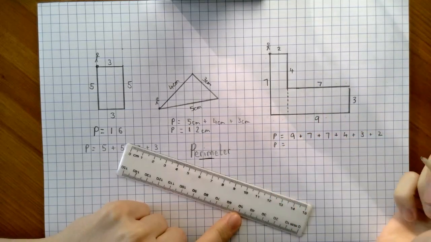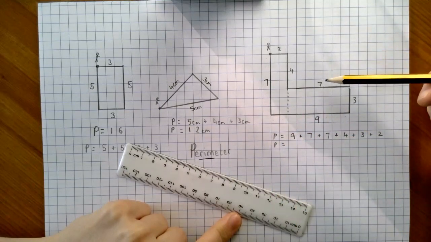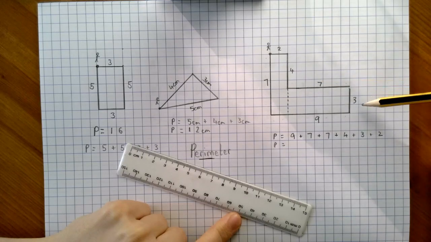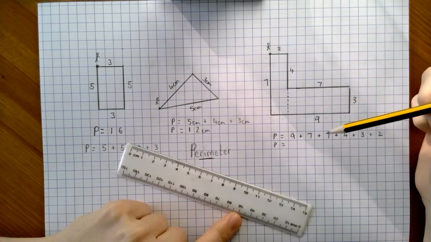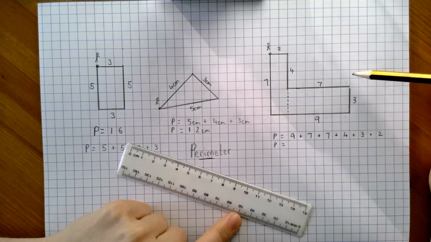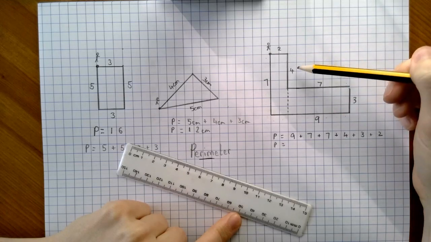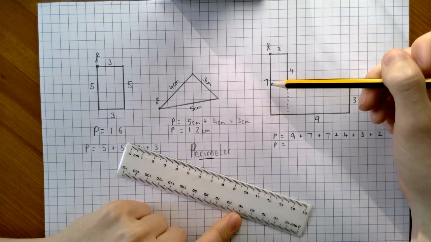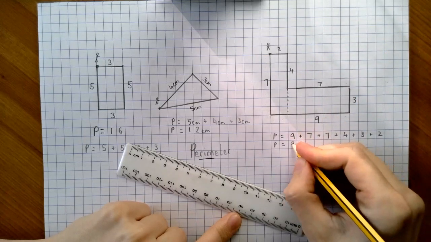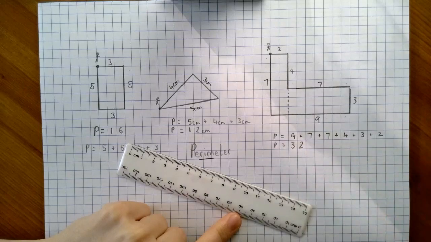It might be that you think about your number bonds and you can put 7 and 3 together and that's 10. Maybe if you put 9 and 2, that gives you 11, so therefore I've got 21. And I'm going to add on the 4, which is 25. And then finally I'm going to add on the 7, which is 32. I hope you can double check that for me.